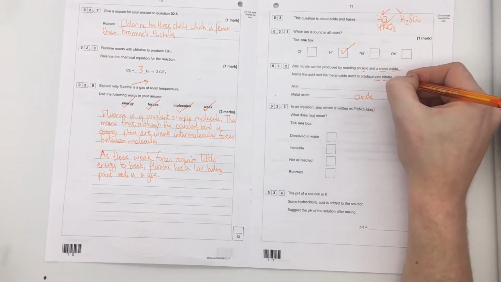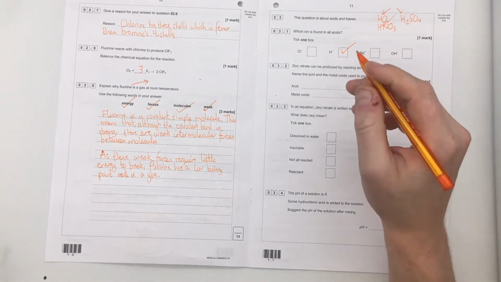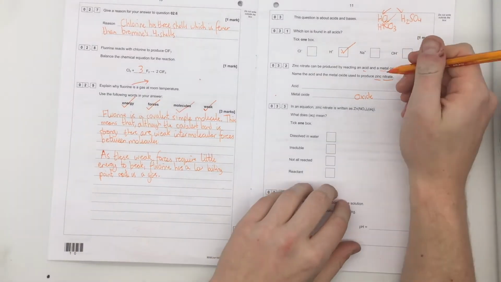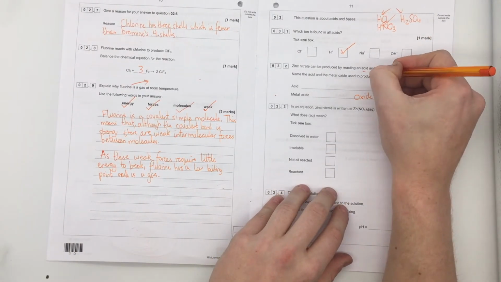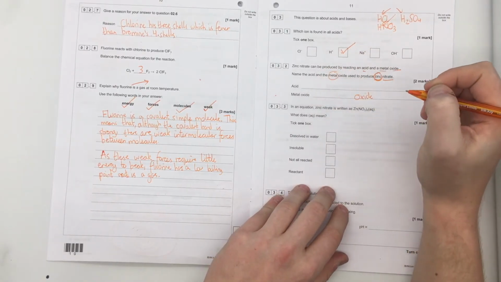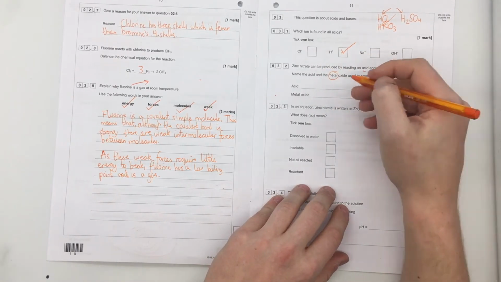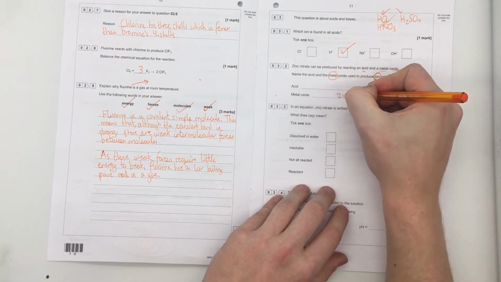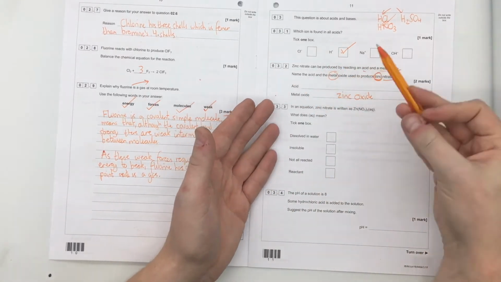I've got to make a zinc nitrate. So whenever I'm making a salt, okay, the first name of the salt comes from the metal that was used. So if I'm going to make zinc nitrate, that must mean I need zinc something, or we've got a metal oxide, so it's zinc oxide.